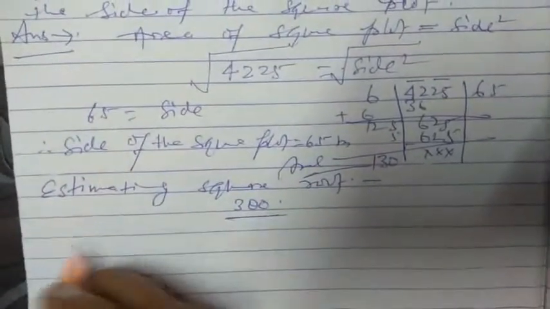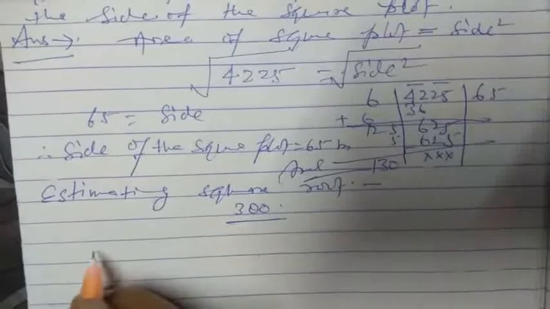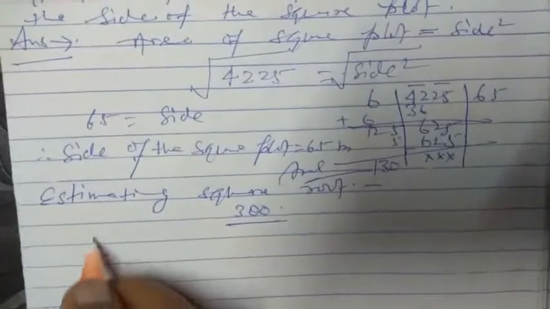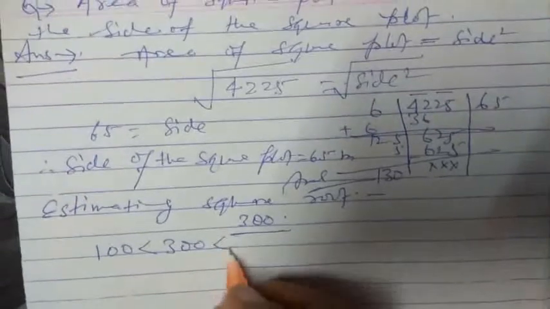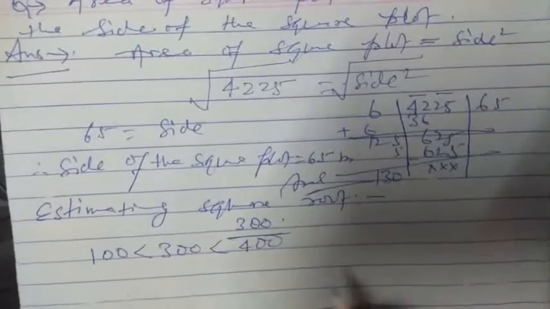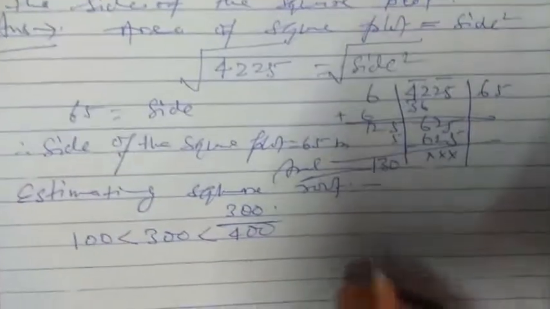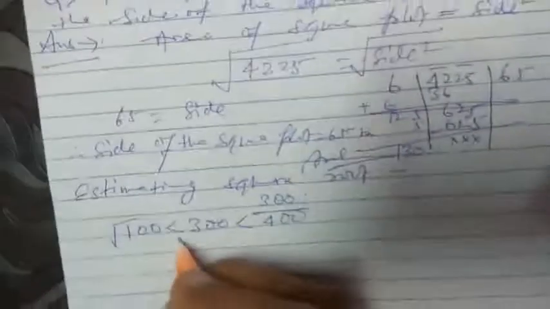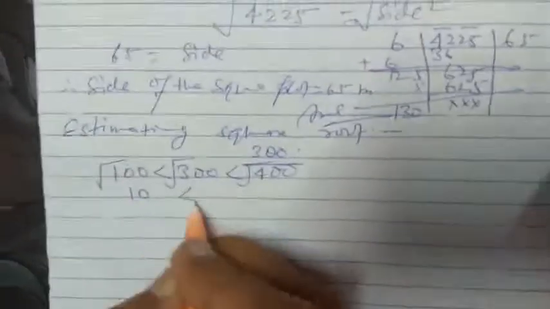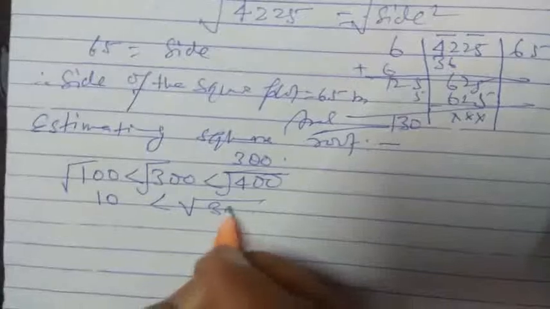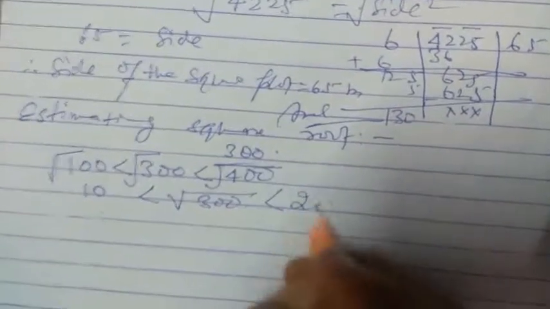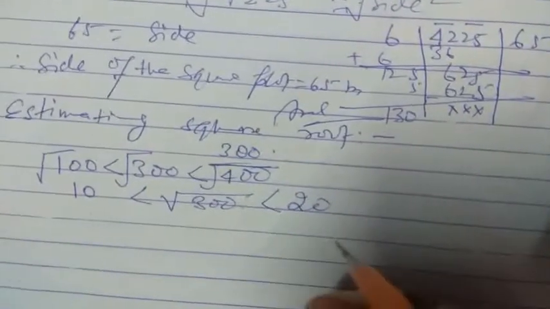So we know that 300 is greater than 100 and it is less than 400. Obviously, when you take the square root of these numbers, the square root of 100 is 10, and here is 300, and here is 20. But still we are not very close to the square number.